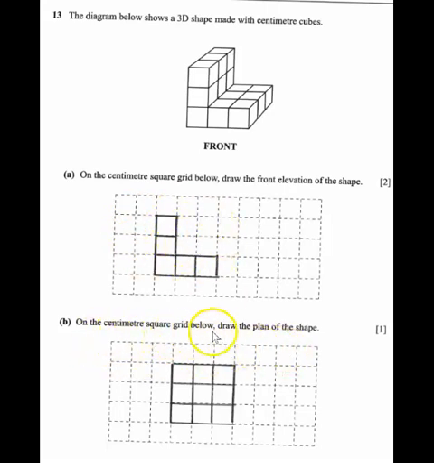On the centimetre square grid, draw the plan of the shape. So plan is basically as you're looking down on top of the shape. So you've got 1, 2, 3, 4, 5, 6, 7, 8, 9. 9 squares you would see if you were looking downwards onto that shape, and you would just draw it in this grid here.